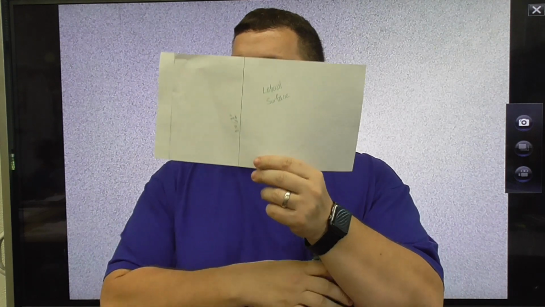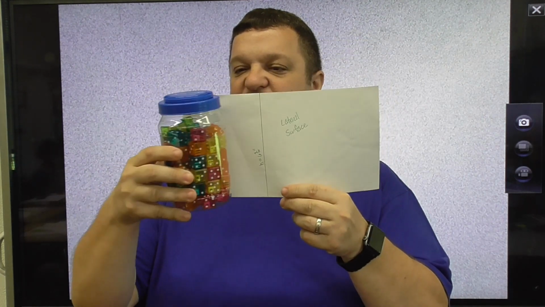Let's see how we're going to do this. Notice on my picture right here, everybody take a look up here. We said that this was the height of my cylinder, right? Here's my height, which is also the width on this rectangle. What we need to figure out is the length.